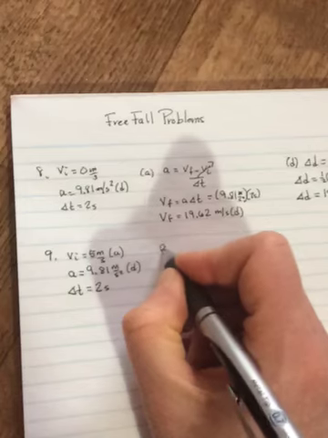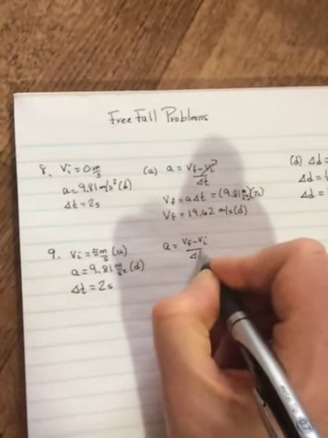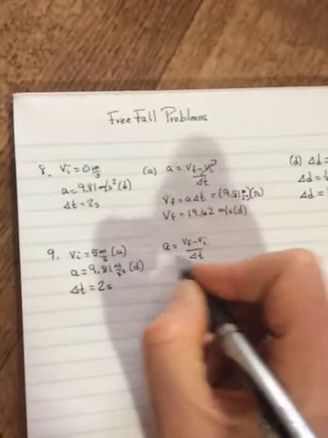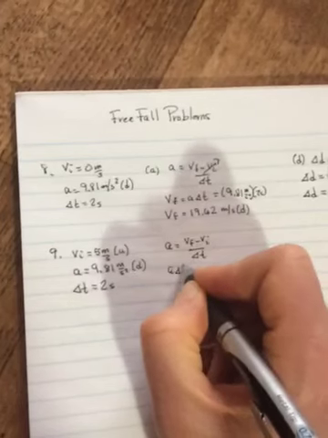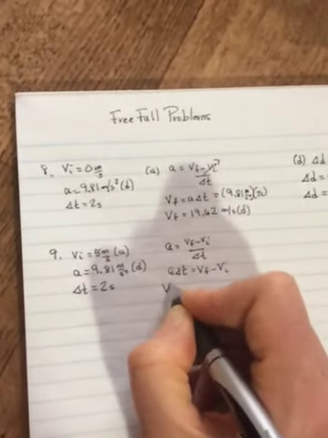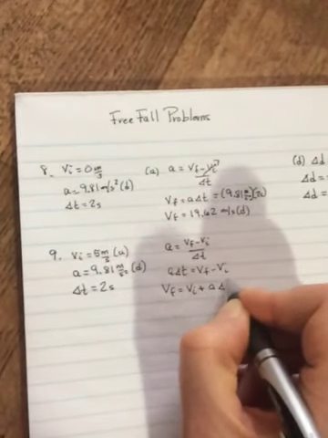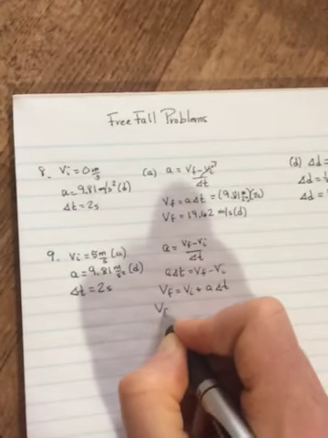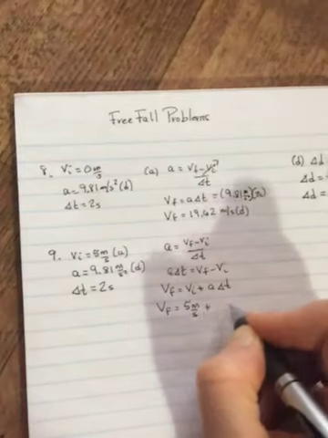2 seconds. So again, A is equal to VF minus VI over delta t, but this time the VI doesn't go to 0. So we rearrange: A delta t is equal to VF minus VI, so VF will equal VI plus A delta t. VI is 5 meters per second up, so it goes in as positive.